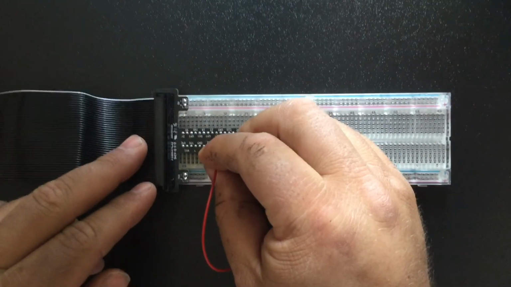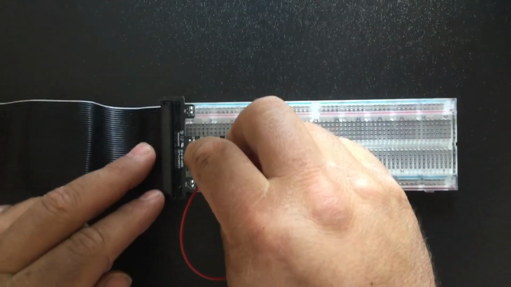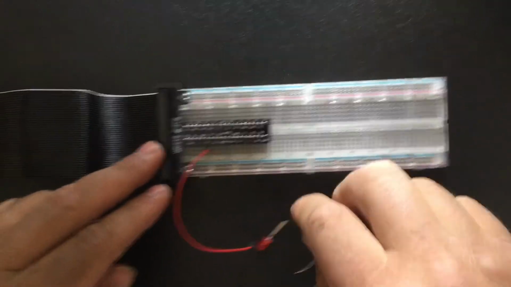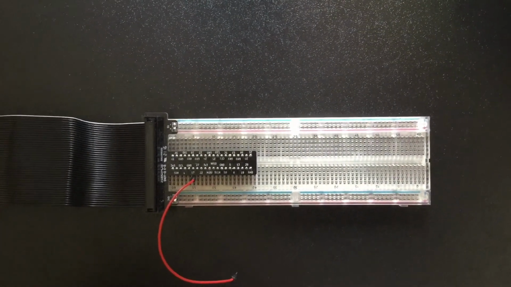You're going to have to excuse my hands here. I've been doing a little bit of yard work outside and they're a little gross, so my apologies.